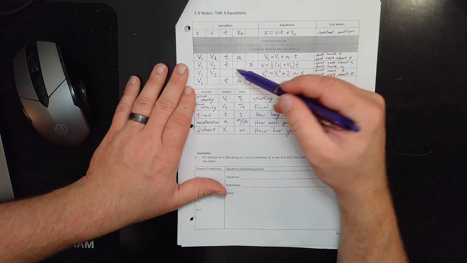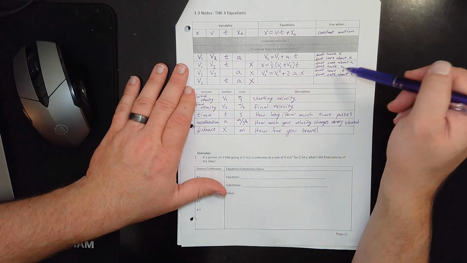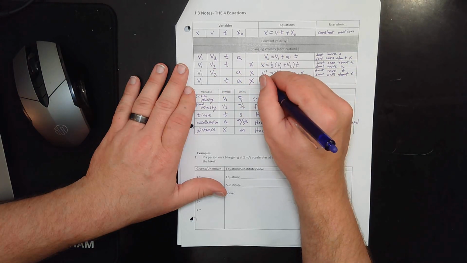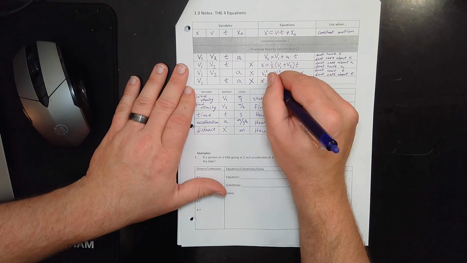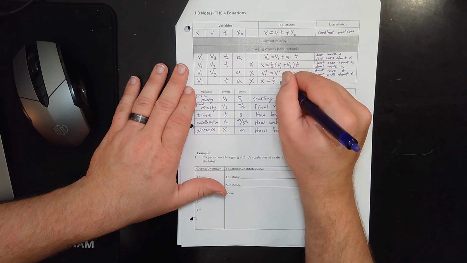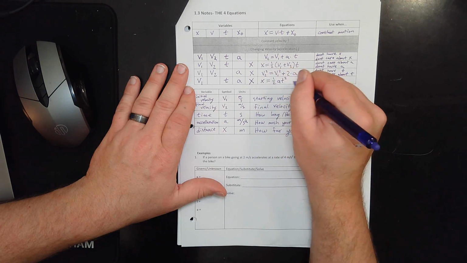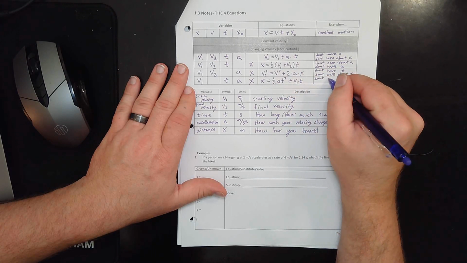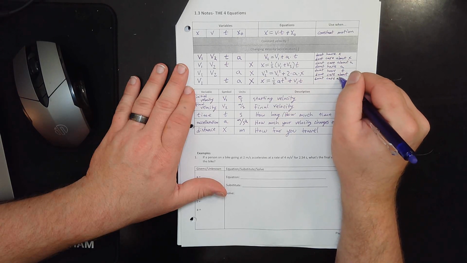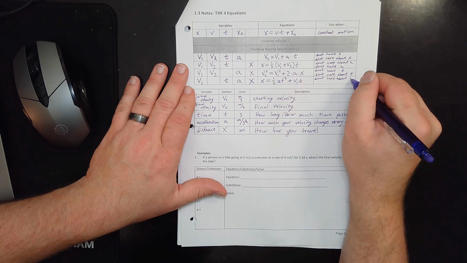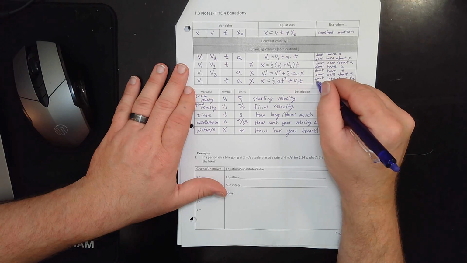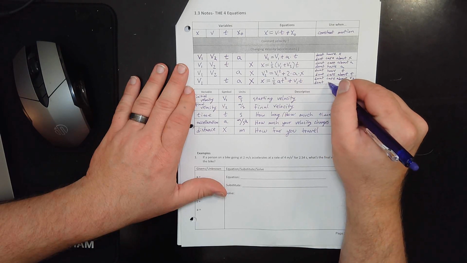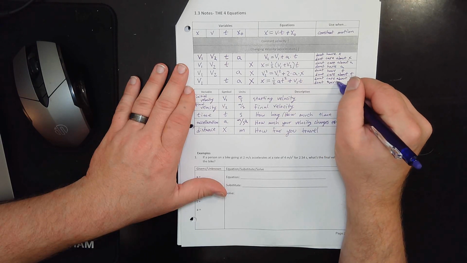This way we have a bunch of different options when it comes to solving a problem. That last equation is x equals 1/2 at squared plus v1t. We use this when we don't care about v2. We haven't been asked to solve for it, and we weren't given v2.